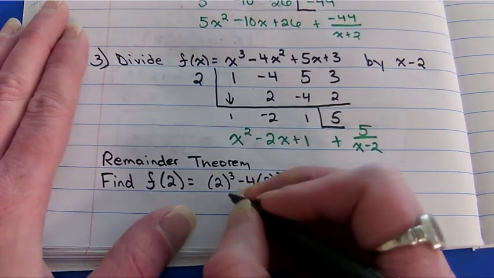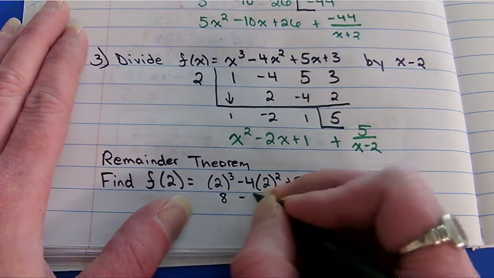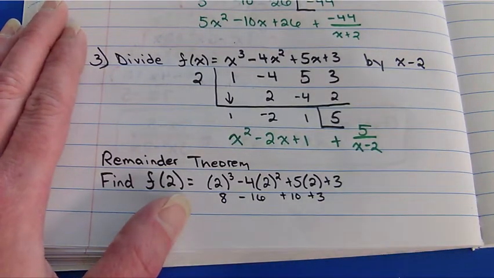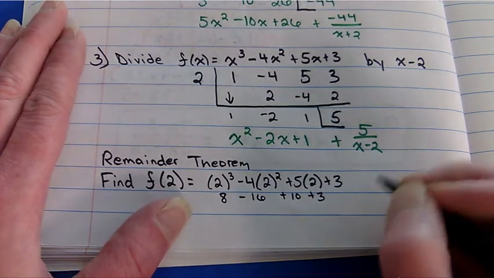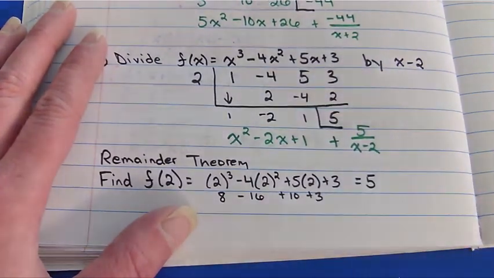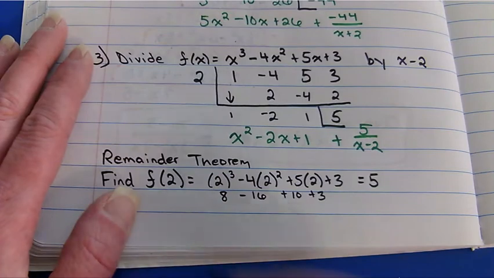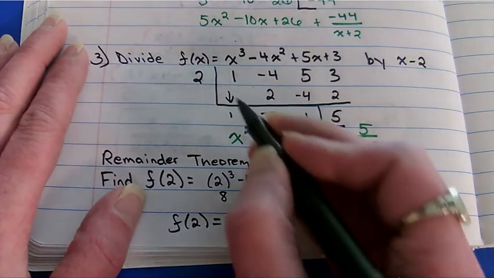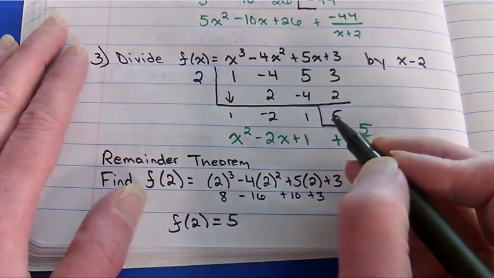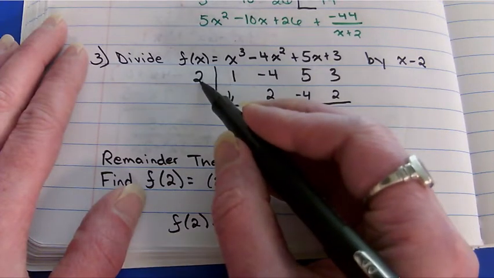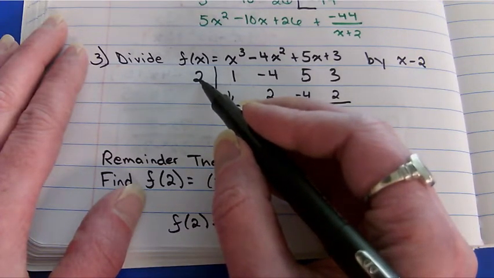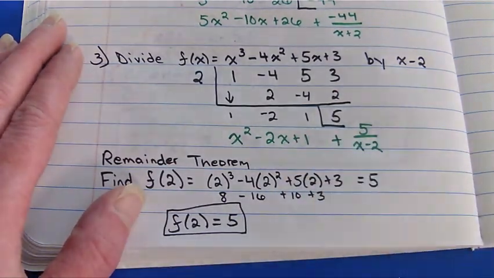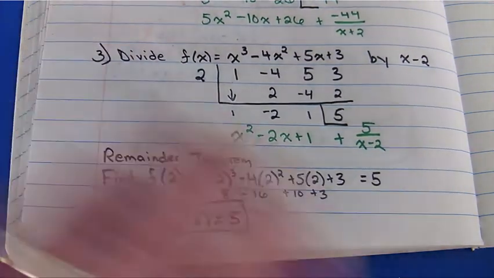Takes a long time, right? 8 minus 16 plus 10 plus 3. I end up with 5. f of 2 is 5. So if I wanted to find out, if I plugged in a certain number here, what the output is, I can use synthetic division to also evaluate functions.